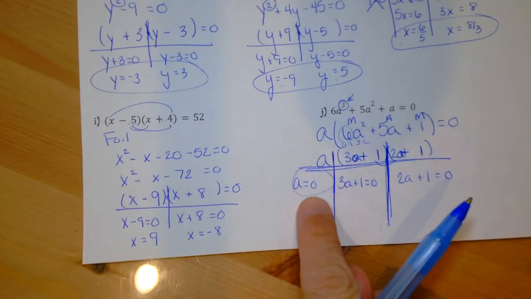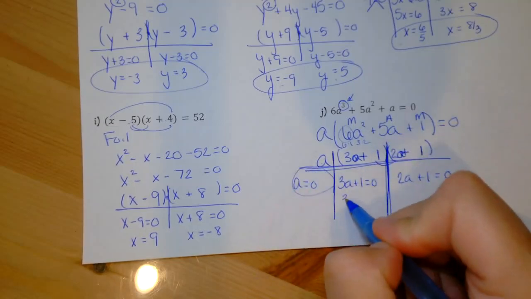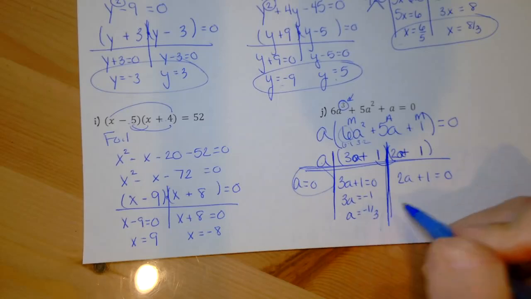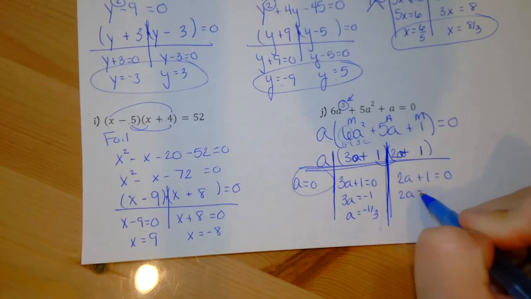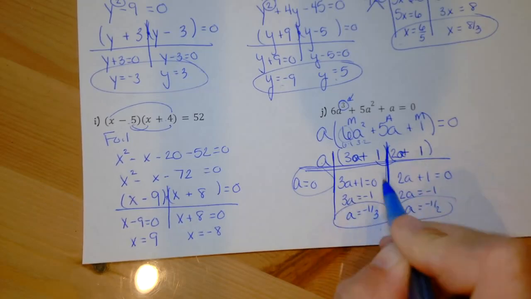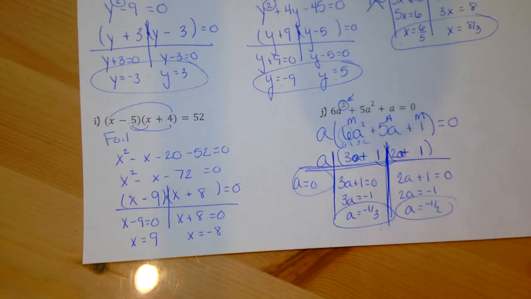A equals 0 is an answer. That makes sense. Here I'm going to get 3a equals negative 1, a equals negative 1/3, 2a equals negative 1, a equals negative 1/2. So 3 solutions because I have an x cubed power.